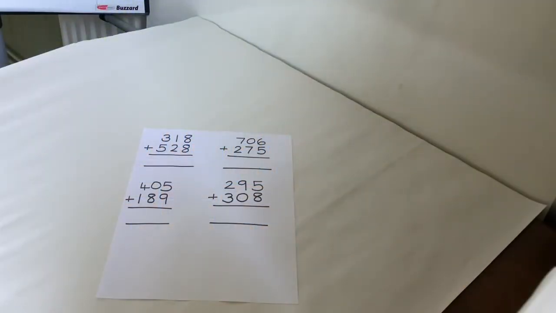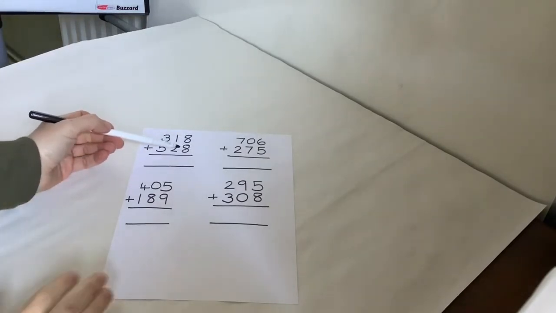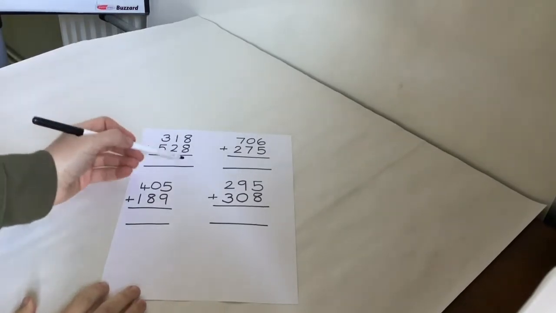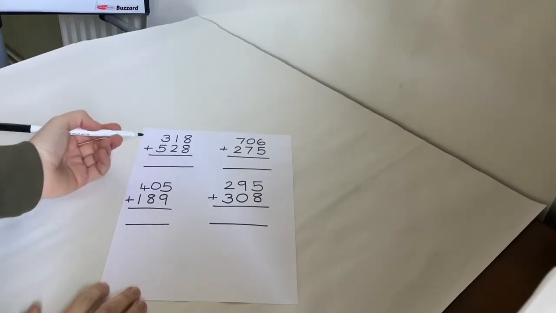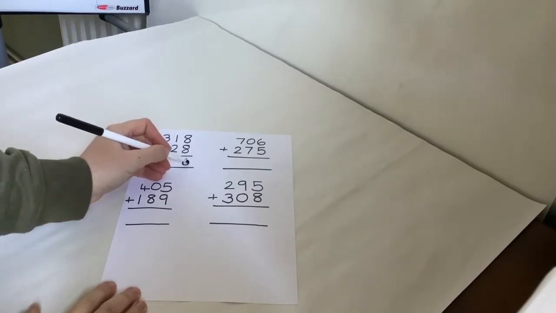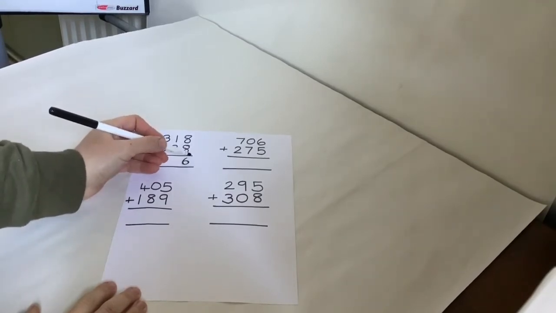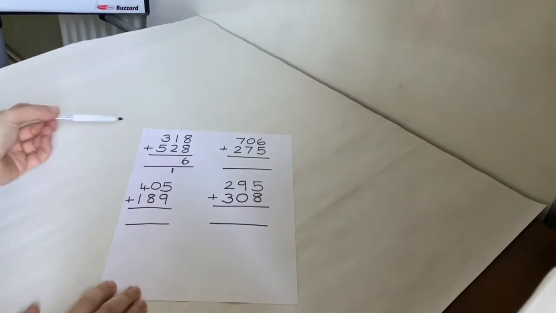So let's go through them in the abstract form. We know that 8 ones plus 8 ones is 16 ones. We know we can't put the 16 ones into the ones column, so we have to regroup. We regroup 16 ones into 6 ones, and we'll boing over the 10, we'll boing it over and put it under. Then we add up the tens column.